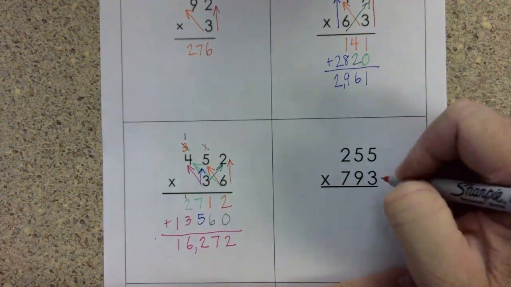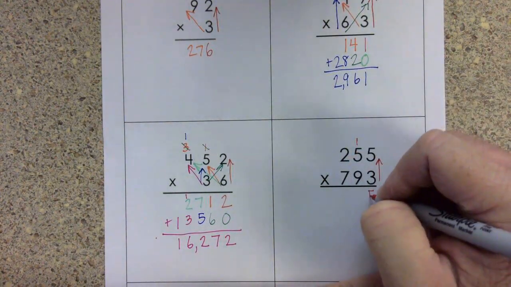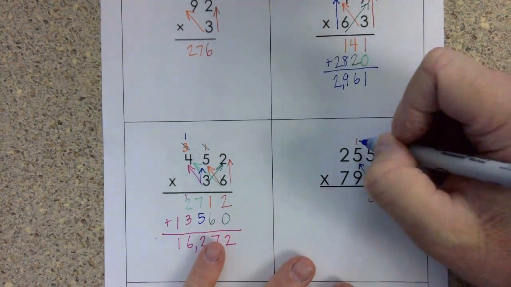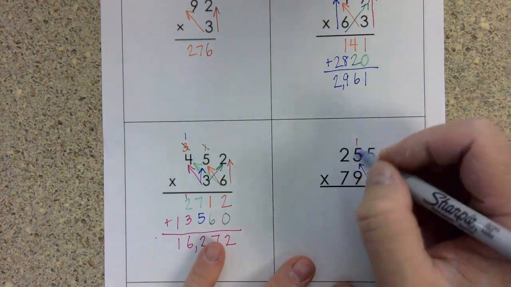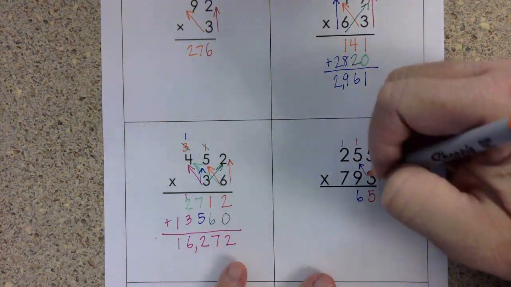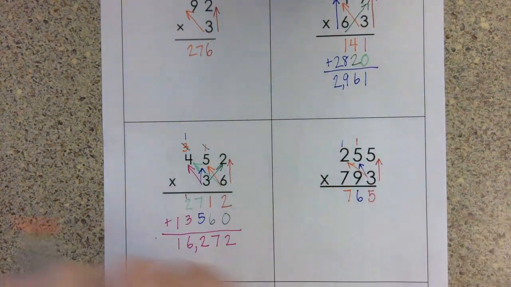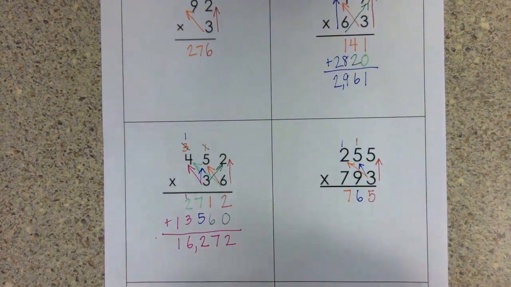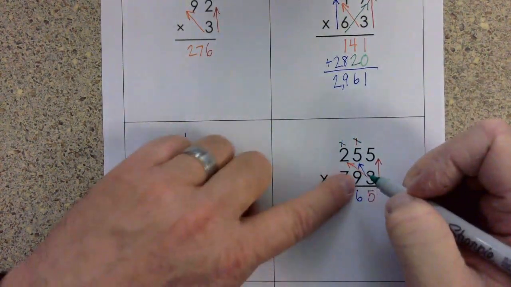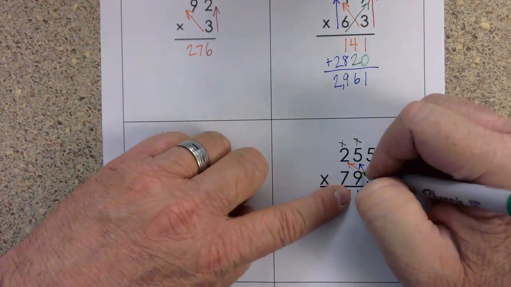All right, here we go. 3 times 5, 15. 3 times 5 again, but add the 1. 3 times 5 is 15 plus 1 is 16. 3 times 2 is 6 plus 1 is 7. Okay. Going to cross those out because I already used them. I'm moving to the 9, which stands for 90, so I'm going to put that 0 as my placeholder.